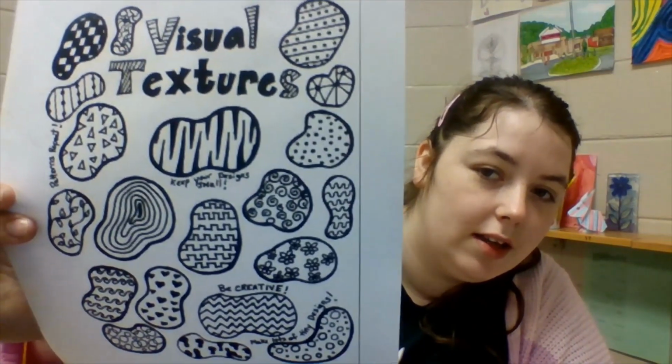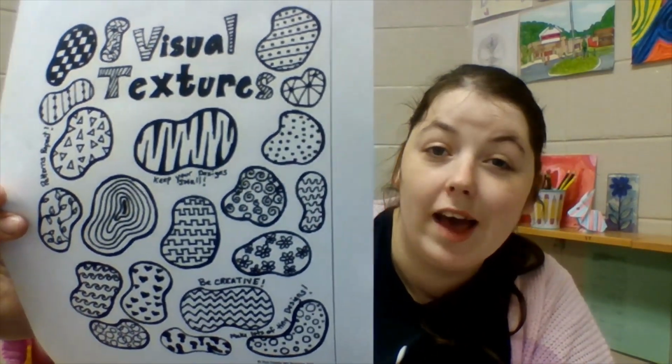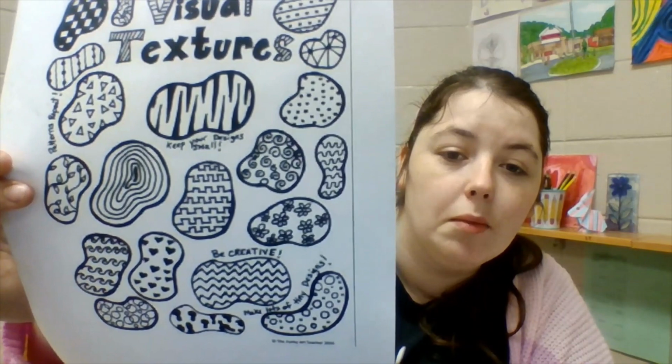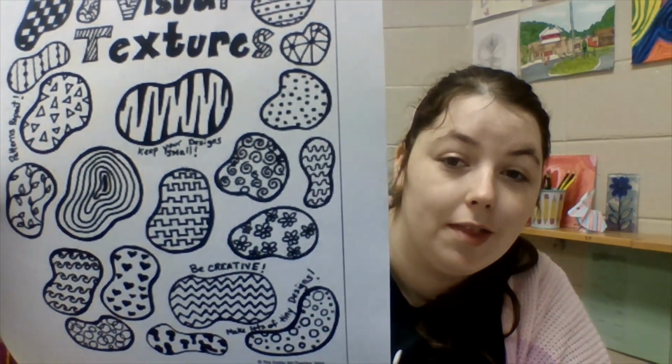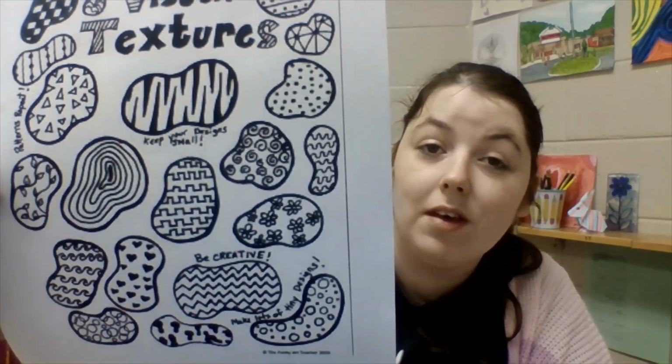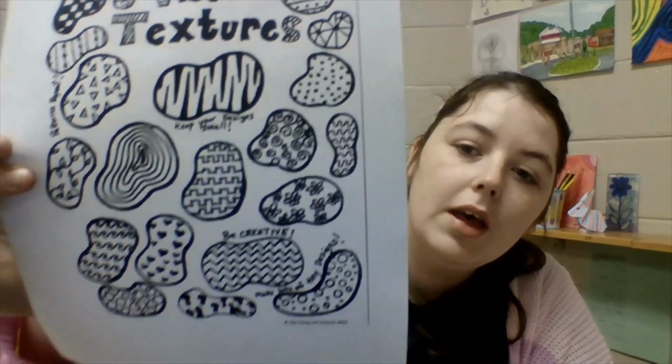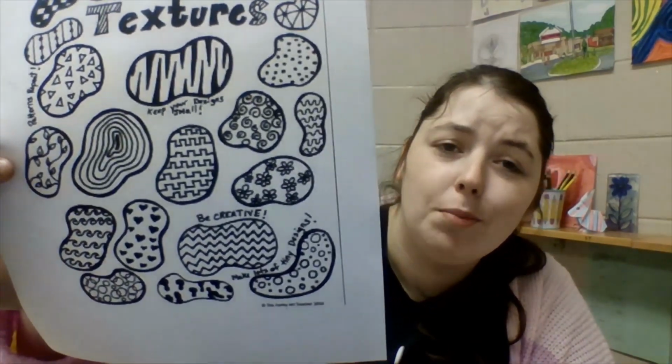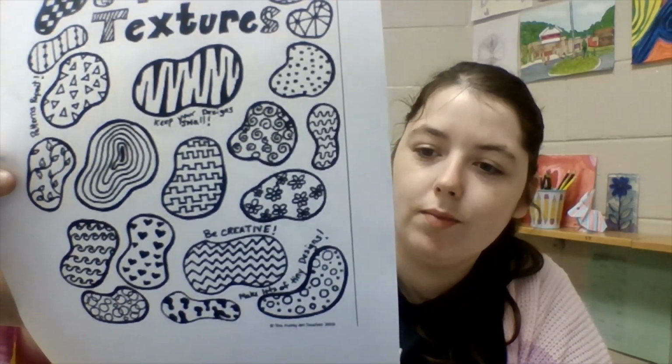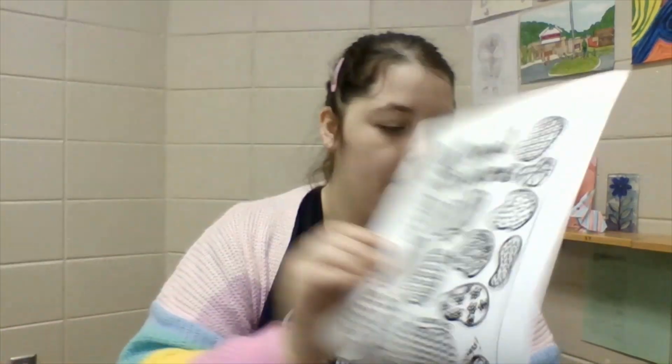And last but not least, and sometimes we call these visual textures too. Texture is a little bit different than pattern. Texture is the way something feels or looks like it feels. But usually it's because it creates a pattern. Okay? So now we're going to see what it is that we are making.